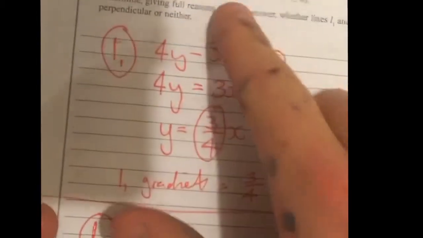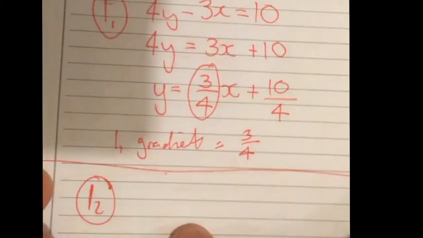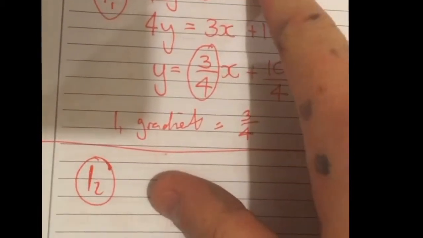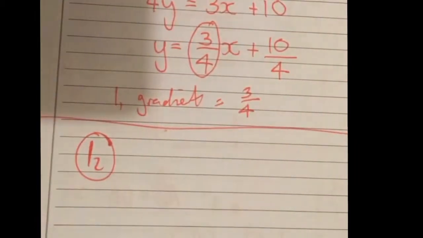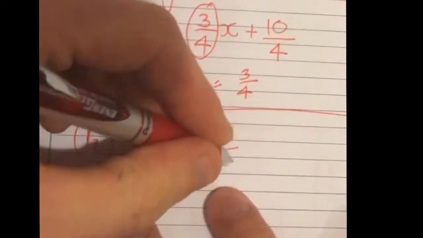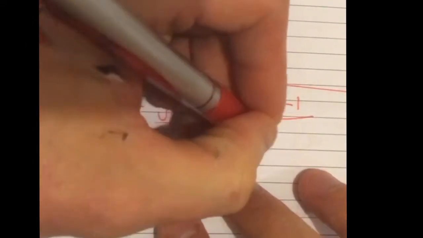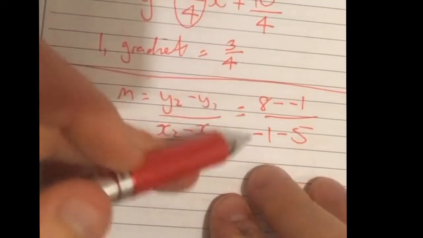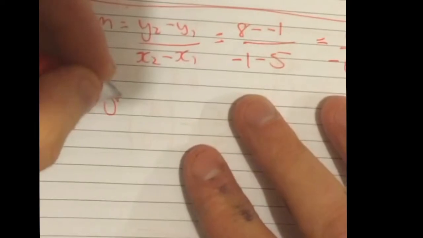Okay, L2. So we're actually going to have to find this one because we've got 2 points. Now we don't even need to find the equation of the line. All we need to do is find the gradient of the line, because that's what will tell us if they're parallel or perpendicular. So to find the gradient, remember it's y2 minus y1 over x2 minus x1. So we're going to have 8 minus minus 1 over minus 1 minus 5. Make sure you get your x's and your y's the right way around, which gives us a gradient of 9 over minus 6, which will simplify to give us minus 3 over 2. So L2 gradient equals minus 3 over 2.